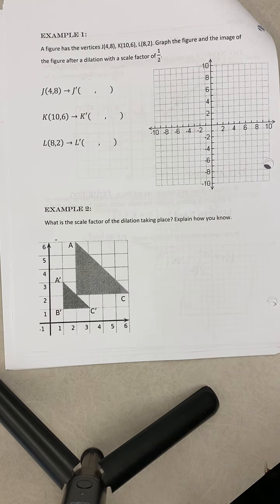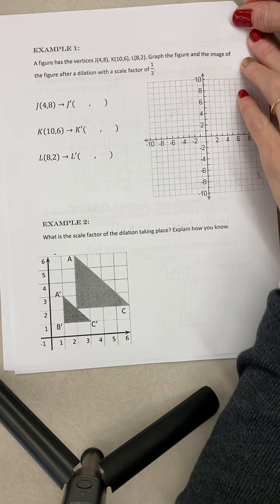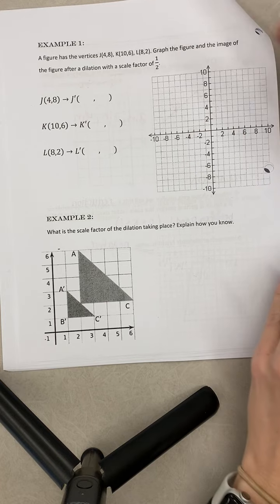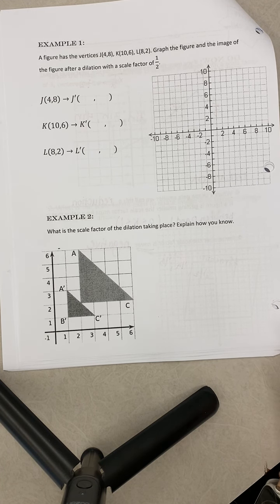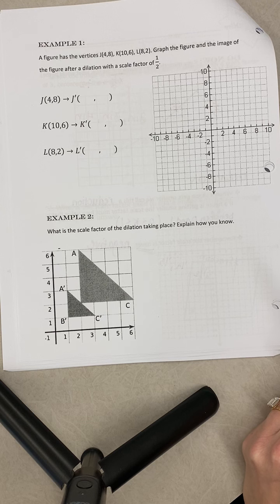So if we take a look here, we have a figure that has the vertices J (4, 8), K (10, 6), L (8, 2). And we're going to graph the figure and the image after dilation with a scale factor of 1/2. So the first thing that we're going to do here is let's graph our pre-image. J is at 4, 8.